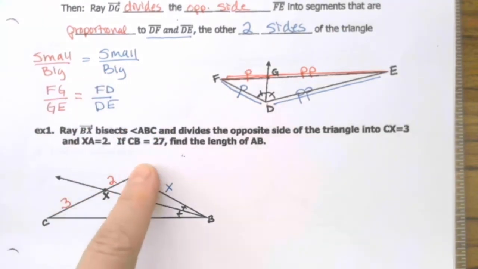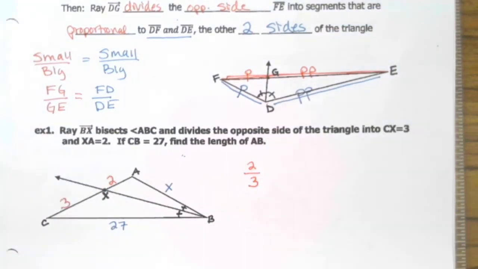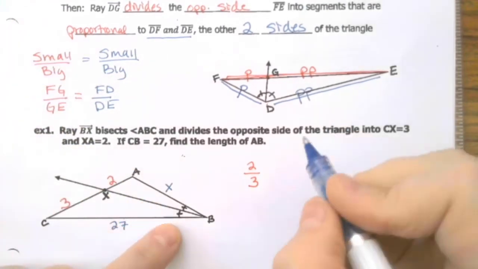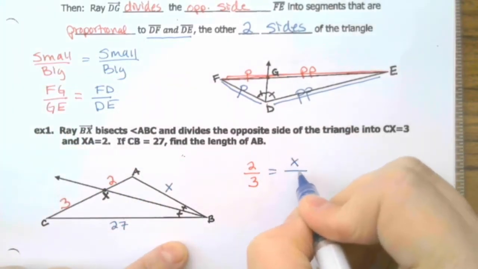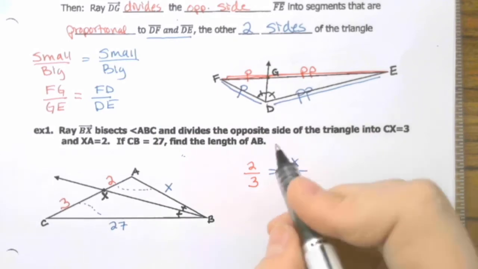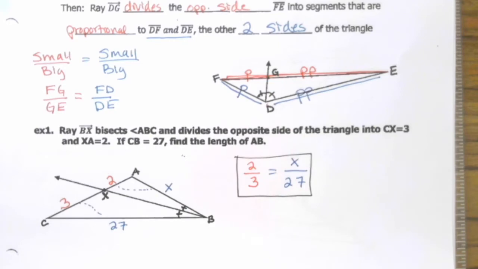So starting with the opposite side, small over big is 2 over 3. And now the sides of the triangle, small over big, is X over 27. Now what you're going to notice is the small piece here is always next to the small piece there. Big piece here is next to the big piece there. So they're pretty easy to spot. That is our equation. So we're going to solve this equation.